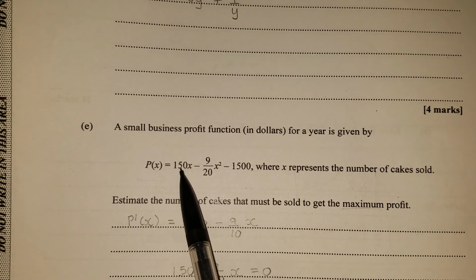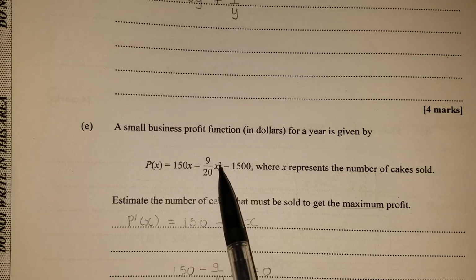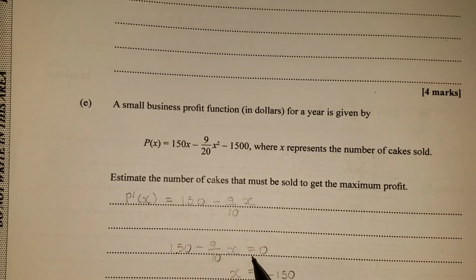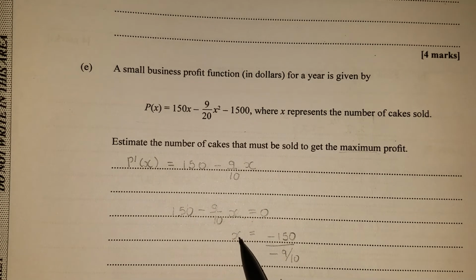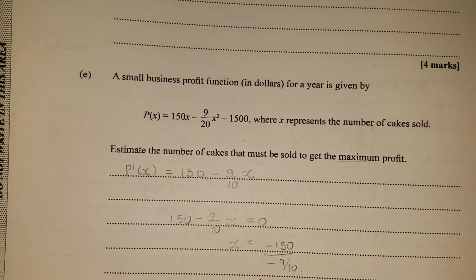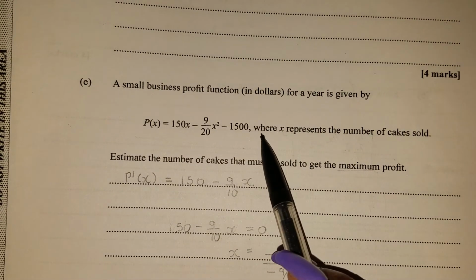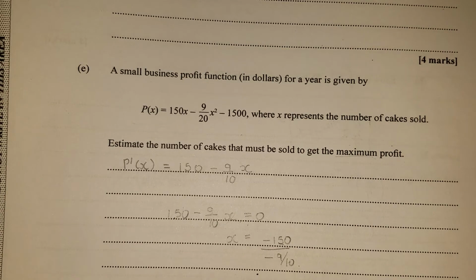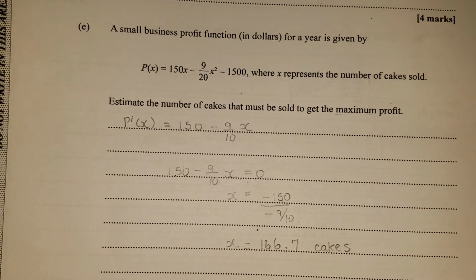So if we differentiate this, we'll get 150 minus 18 over 20, or 9 over 10 x, and this will give us 0. So here is our derivative, which we will equate to 0, and solving for x, this 150 comes over as a negative 150, and this negative 9 over 10 that's been multiplied comes over and gets divided. So when we simplify that, we get 166.7, and therefore x, or the number of cakes that must be sold to make maximum profit, is 166.7, which is roughly 167 cakes.